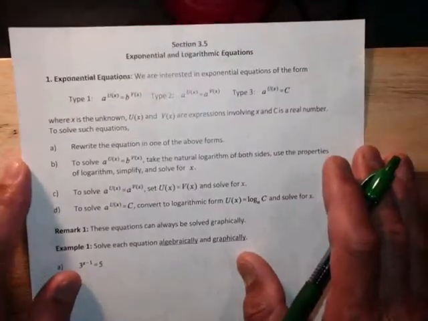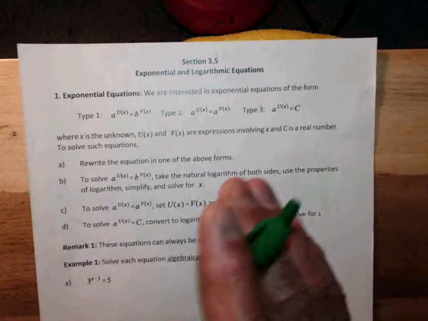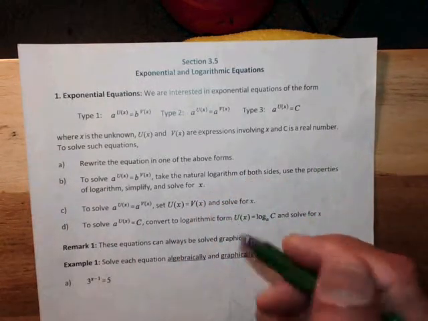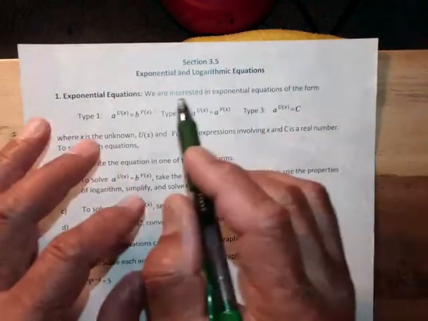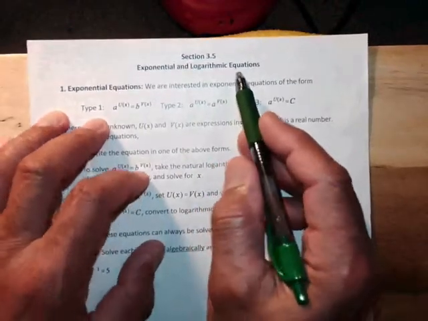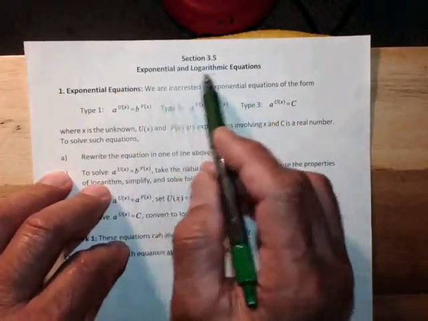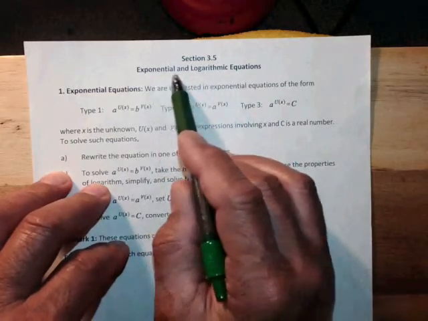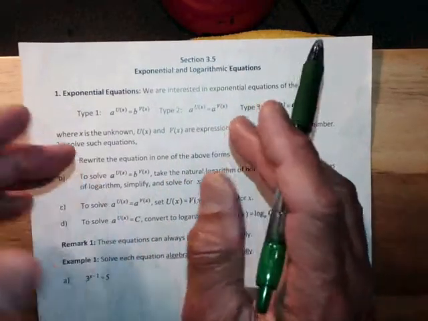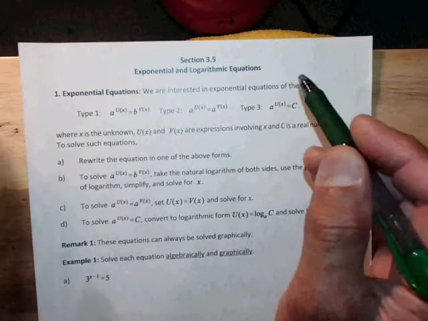Okay, what we're going to discuss in section 3.5 is exponential and logarithmic equations. Basically, by that, we're talking about equations which involve exponential and logarithmic forms.